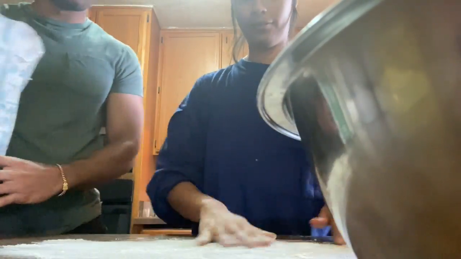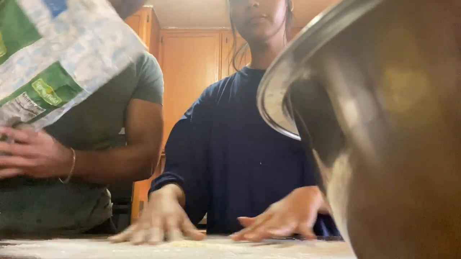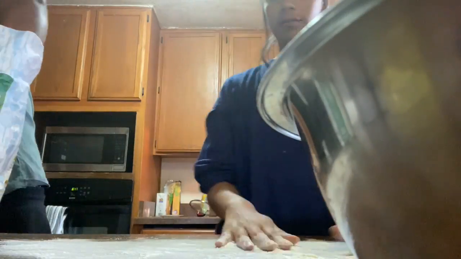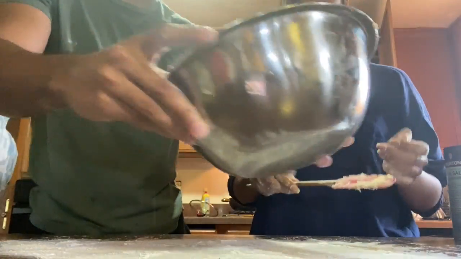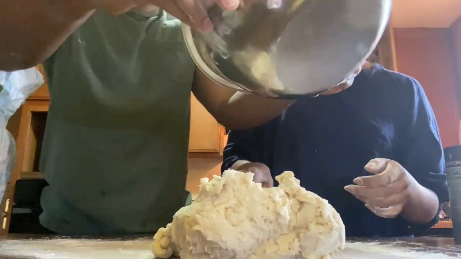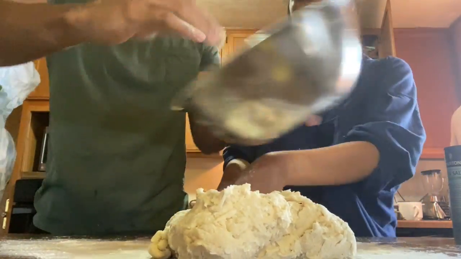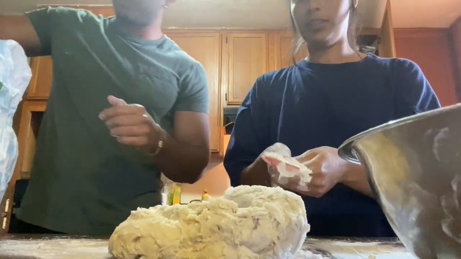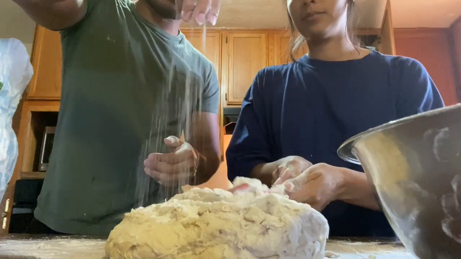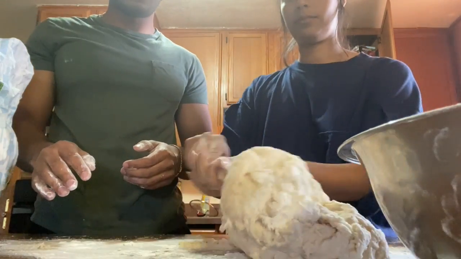Therefore, we move it out of the bowl and lay it out on the countertop in order to knead it. We knead it in order to control the consistency of the dough, to make sure it's not too firm or too soft. We do this for quite some time because we need to make sure the dough doesn't stick to our hands anymore and make sure all the water has been properly encapsulated within the dough.